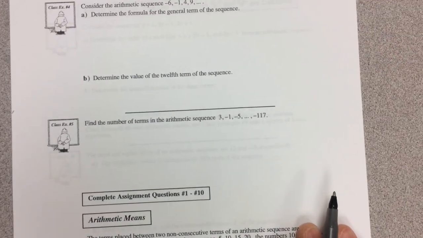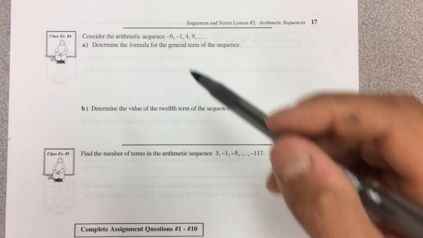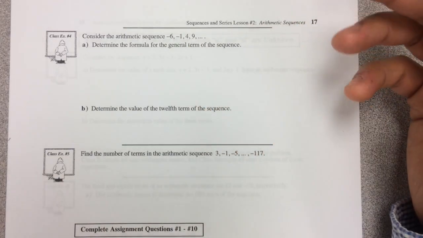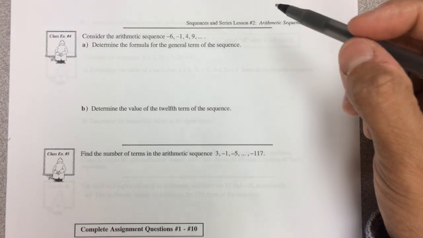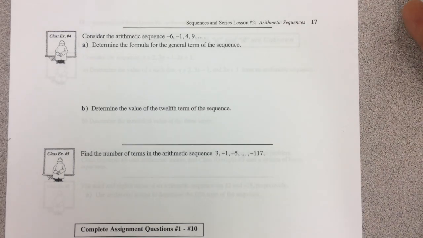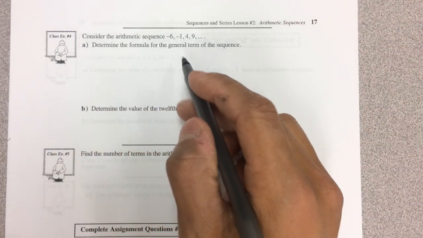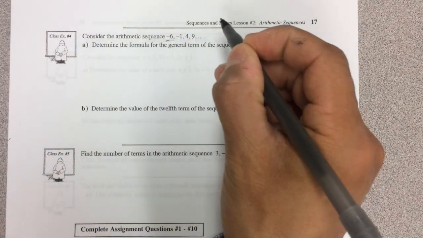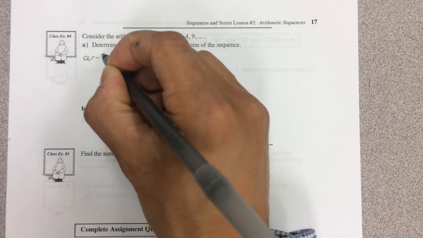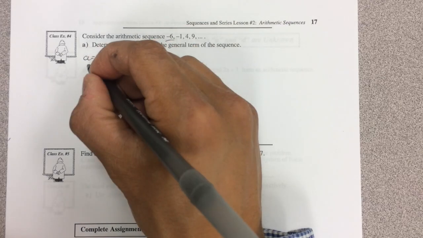Now let's try to apply this formula. If we look at class example number 4, consider the sequence -6, -1, 4, and 9. And we're told it's arithmetic, so we know exactly which formula we need to use and how the sequence is actually going to work. Determine the formula for the general term of the sequence. Well, we already have our first term, the value of a, which is -6, or if you would like, you could say that's the value of T1, term 1.